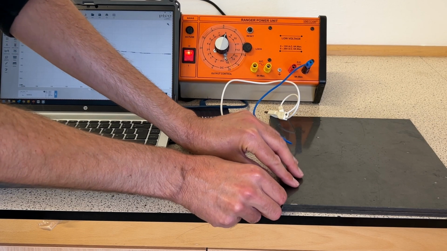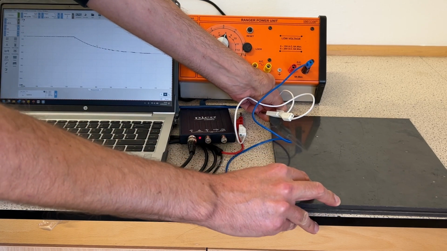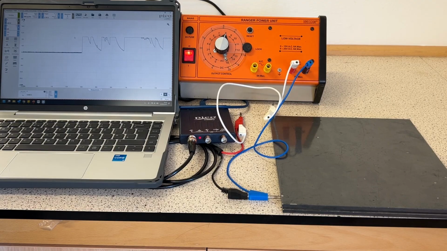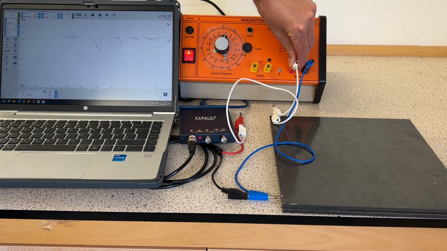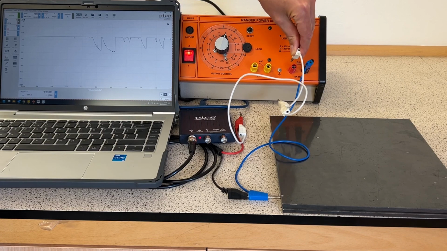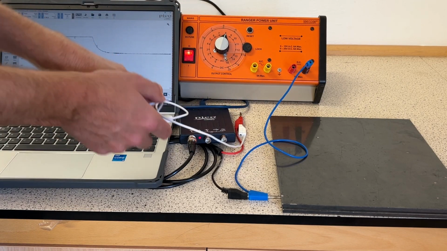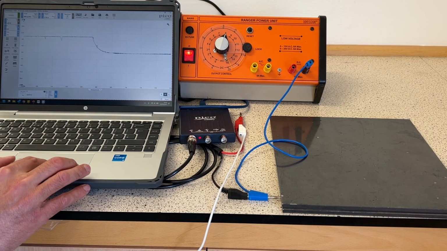Now I'm going to disconnect the parallel plate capacitor from the circuit and then try the same thing again of discharging the circuit, because that will allow me to measure the time constant without the parallel plate capacitor, and then I should be able to work out the capacitance from everything else and subtract that to find the capacitance of just the parallel plate capacitor.